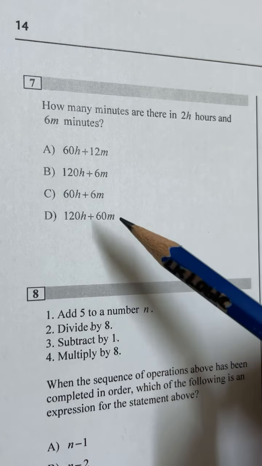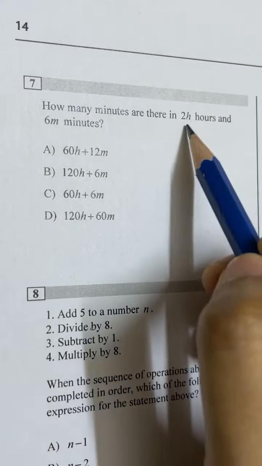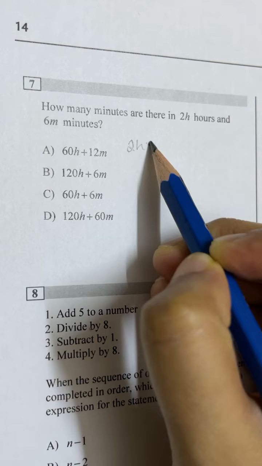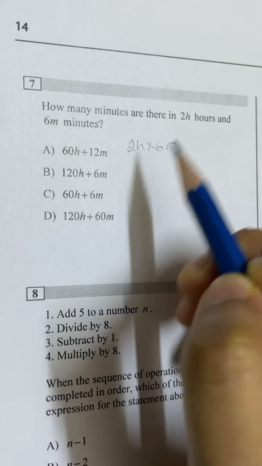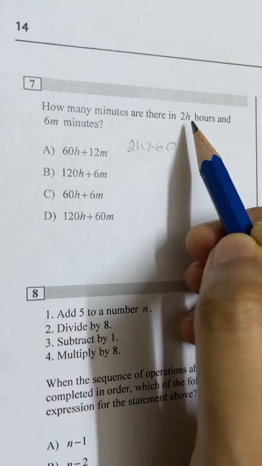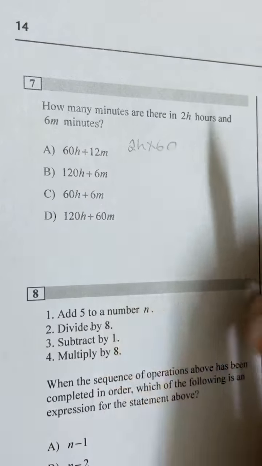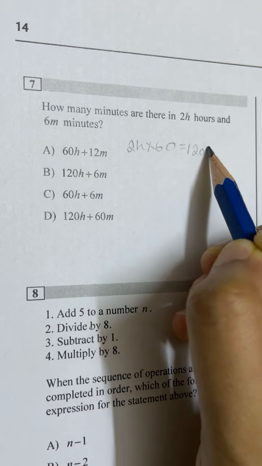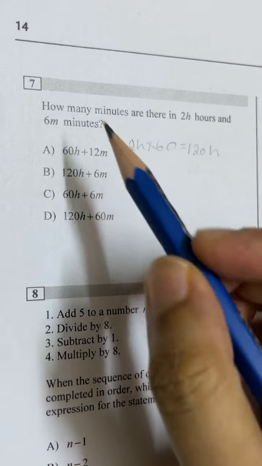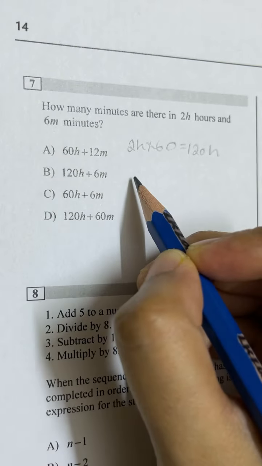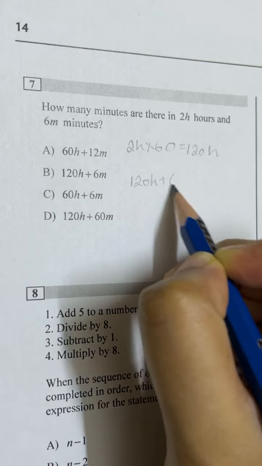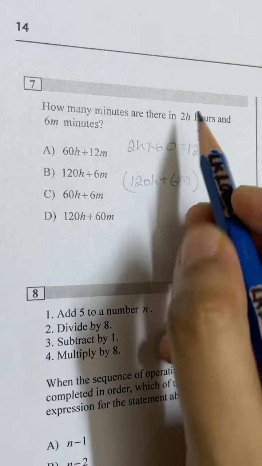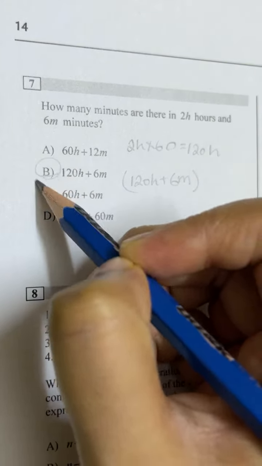So when we solve this, there are 2h times 60 minutes in 2h hours. That's what it represents. And there are 6m minutes more. So we have 2h times 60, that is 120h. And you have 6m minutes more, so there are 120h plus 6m minutes in 2h hours and 6m minutes. So that's your answer, B.